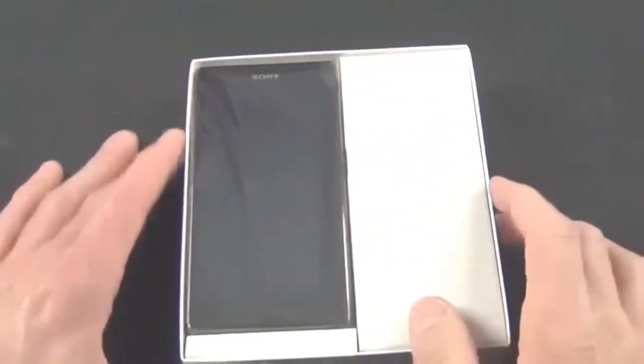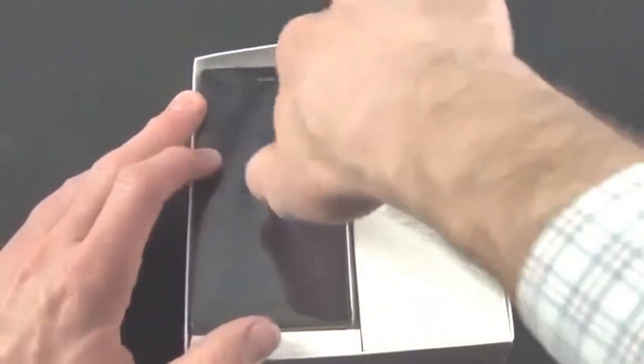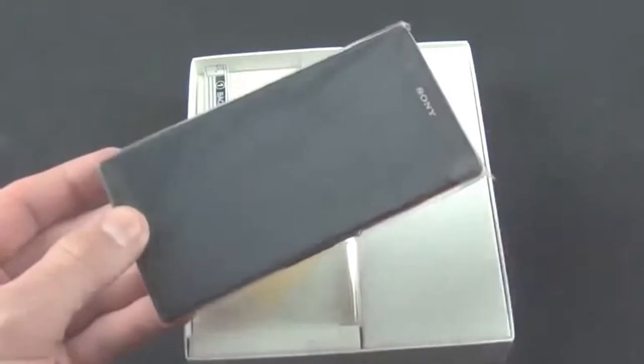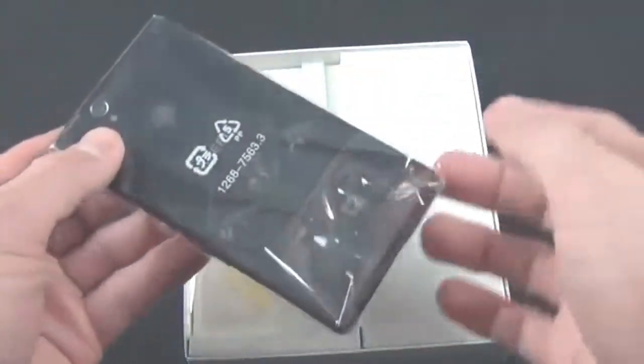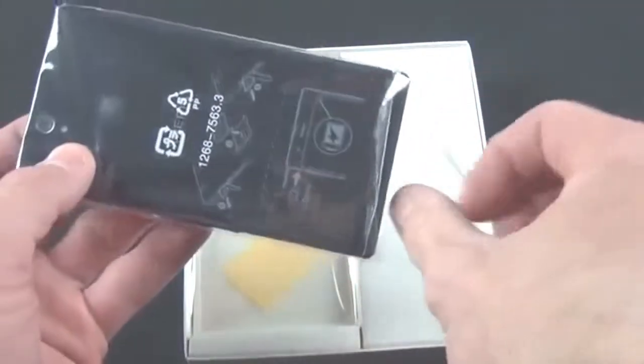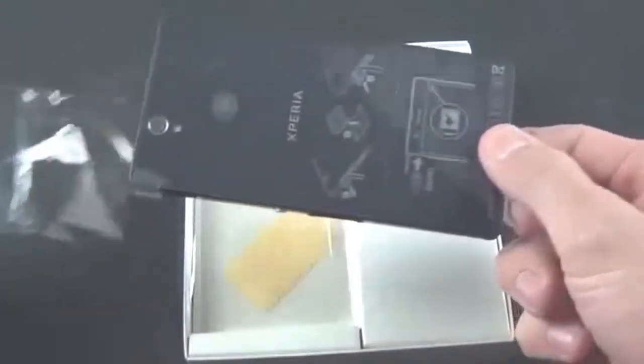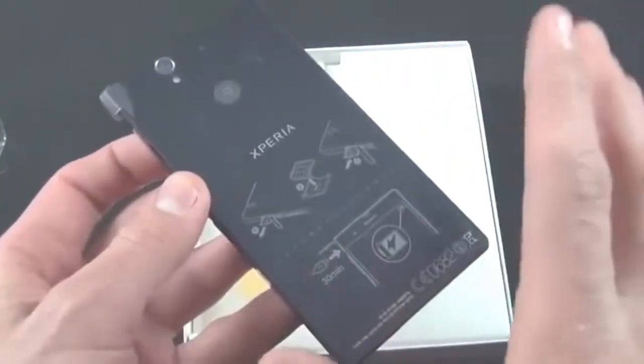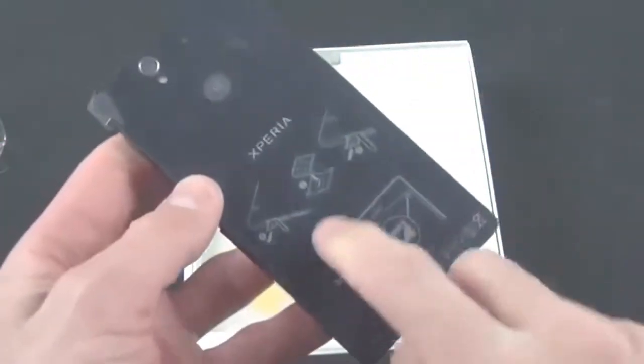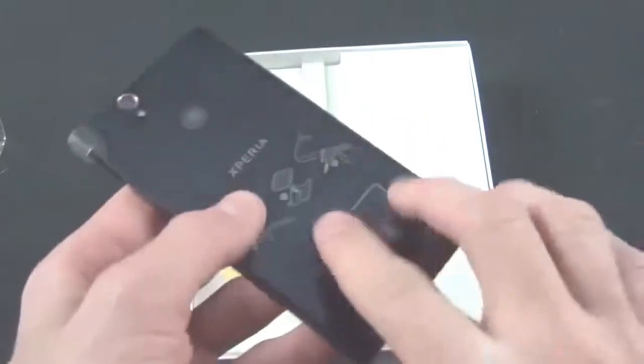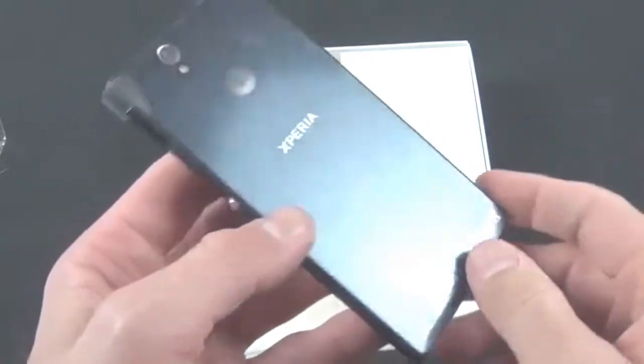So lifting the lid, which is not taped by the way, we can see our Sony Xperia Z in the top tray. So here we go. Now packaging may vary depending on what carrier you pick this up from. So let's just unwrap this and slide it out. Alright, so as you can see, it's still wrapped in its plastic. Now this is a fully glass design, so we have a glass back panel and a glass front panel. Now Sony says that the back panel and front panel are the same glass, which means they're pretty shatter resistant.